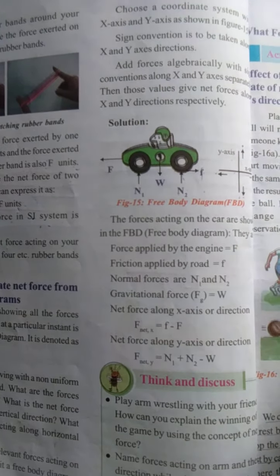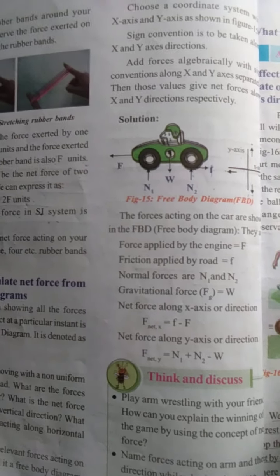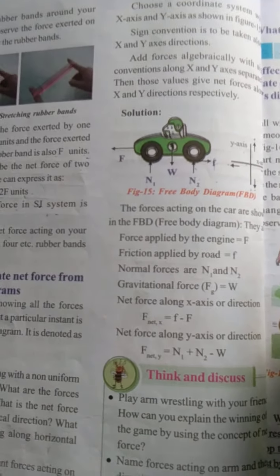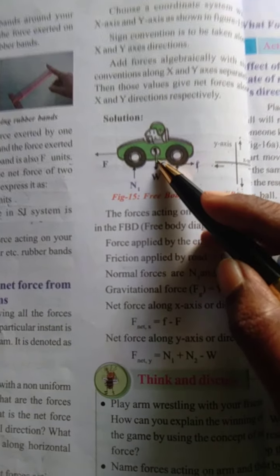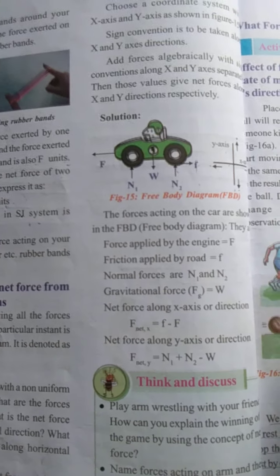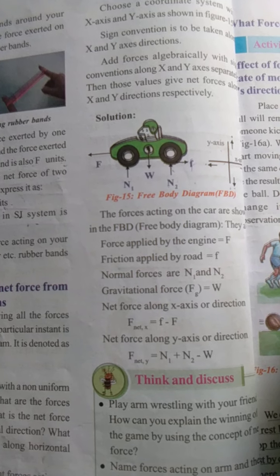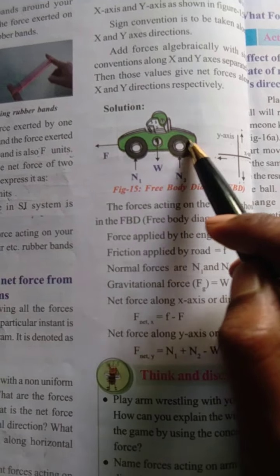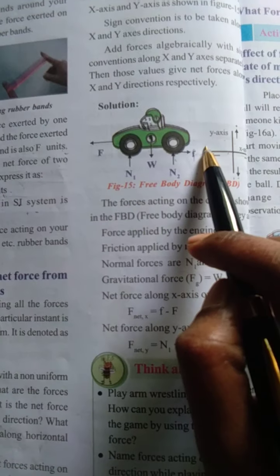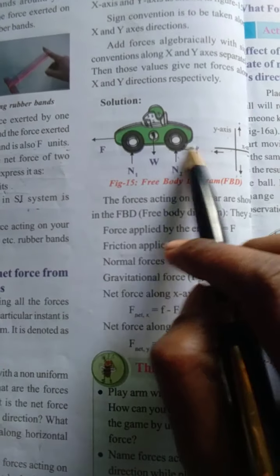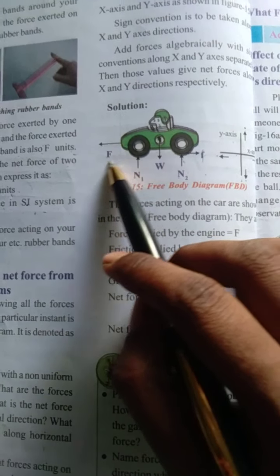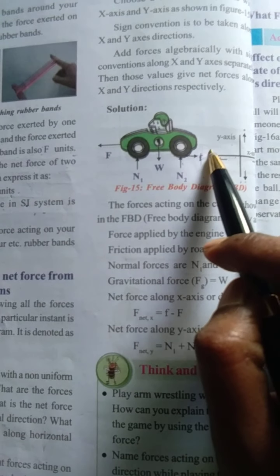Now gravitational force definitely acts on the car, yes or no? That is considered as W. Clear? Now the net force along the x-axis. What are the forces acting along the x-axis?